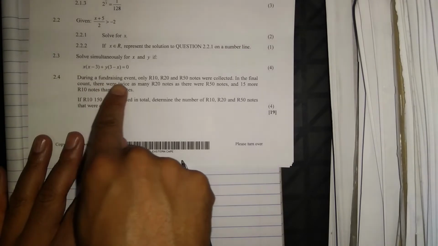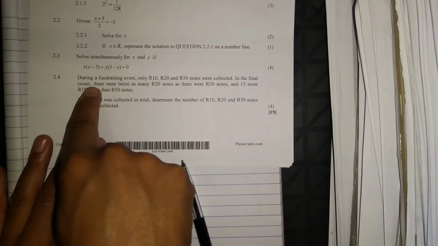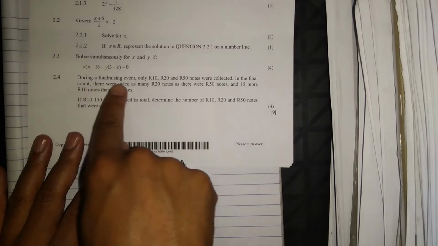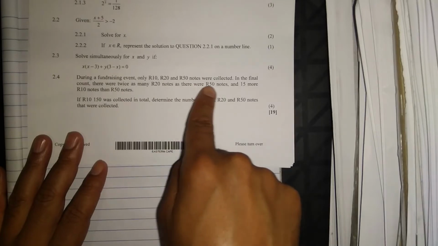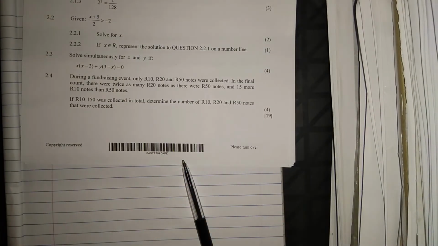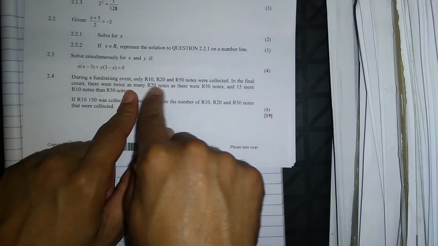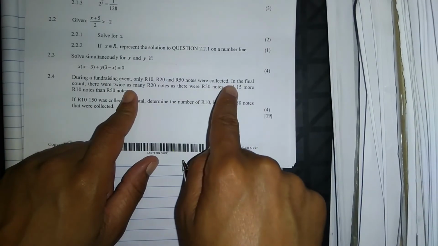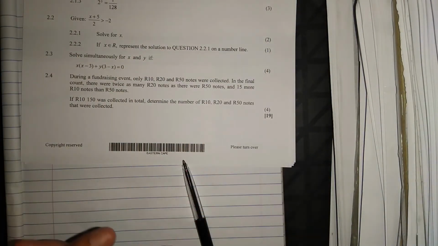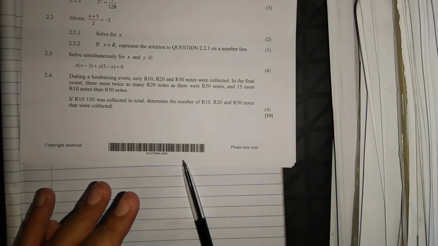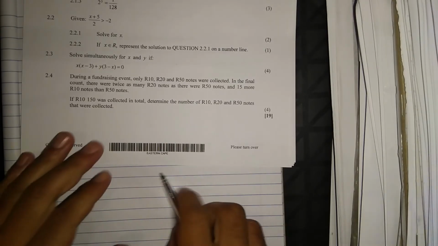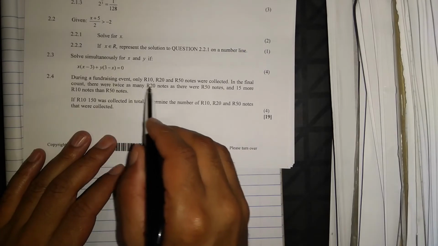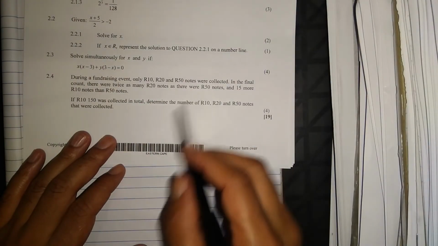But there were twice as many. Okay, this is an important statement again. There were twice as many 20 rand notes as there were 50 rand notes. So check out now. Compare the 20 rand notes to the 50 rand notes in terms of their number. Say maybe I had 10 50 rand notes. It means here I will have 20 20 rand notes. Why? Because there were twice as many 20 rand notes as there were 50 rand notes.